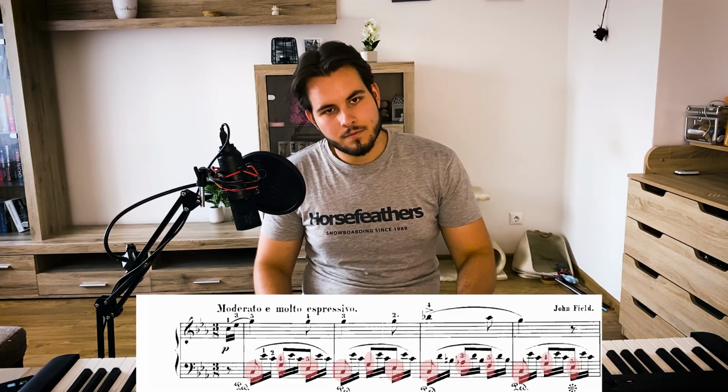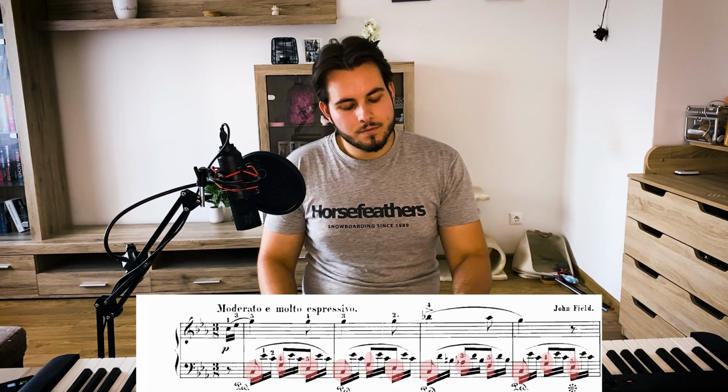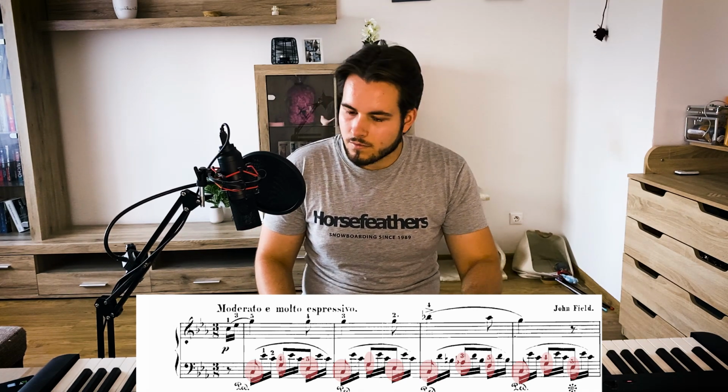The other characteristic is a contra melody that we have in the left hand. When we play these two lines together, it sounds like this.